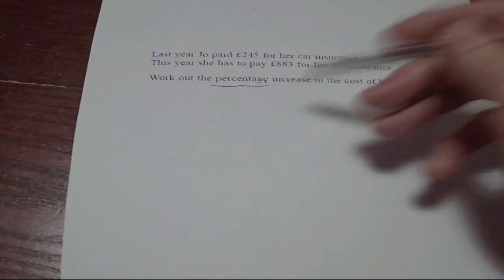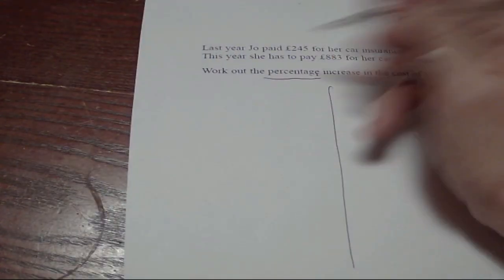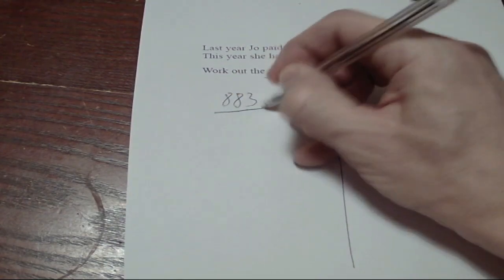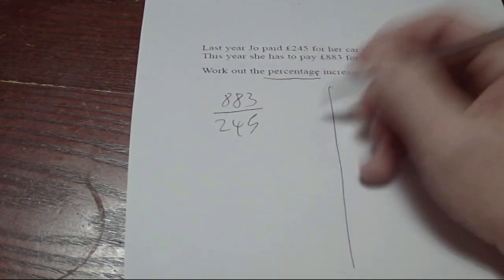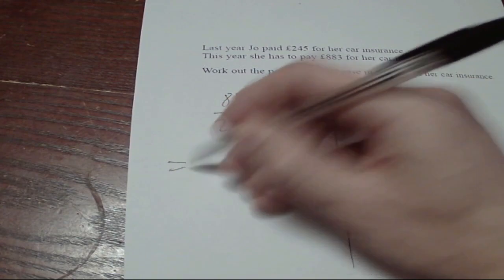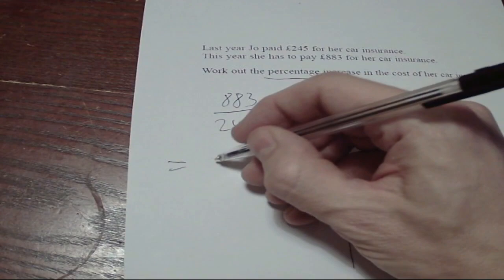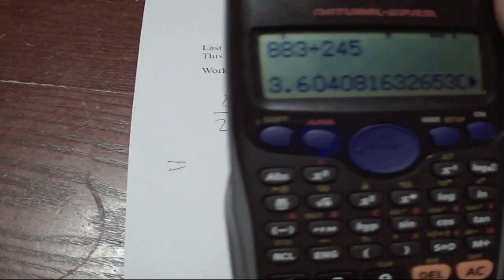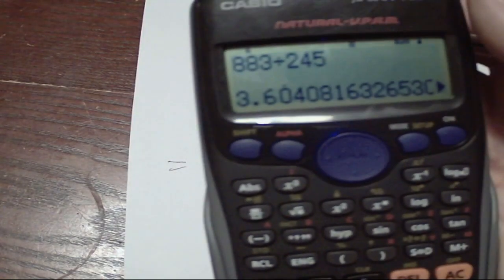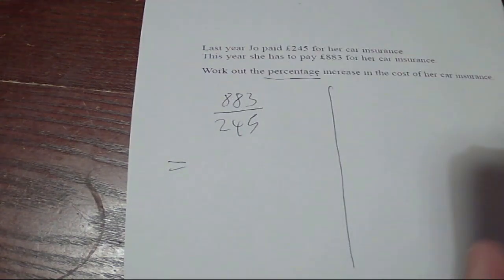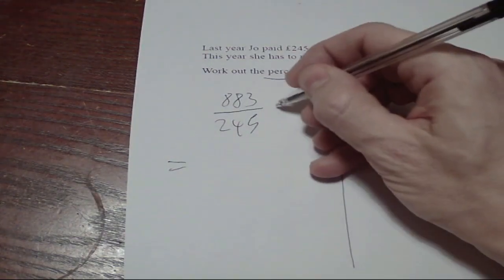Now most commonly, people who are used to doing scale factors will probably do first 883 divided by 245. Now that's not necessarily wrong. What you'll get when you do that, again this is on the calculator paper, so you've probably seen this question, you do 883 divided by 245 and you'll get this horrible number here. 3.604086163 and so on. That's just a decimal, but we want it as a percentage.